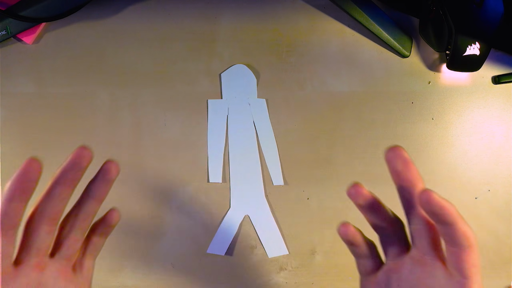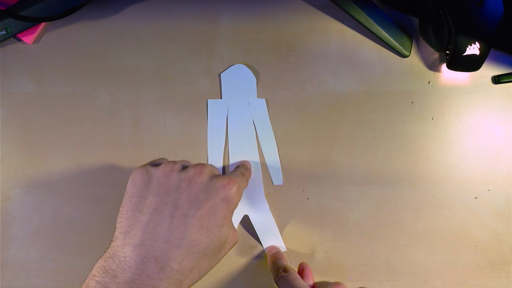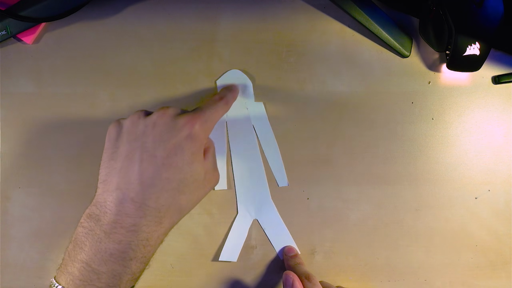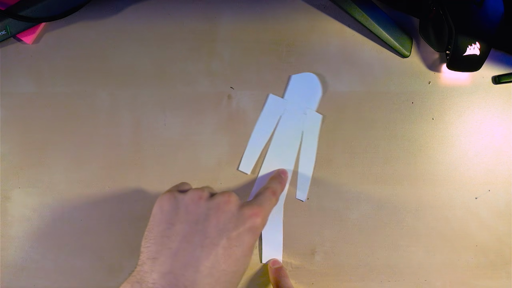Now the location of the pins do matter. So if I create one at the belly and then I create one at the leg, it's going to rotate around this point rather than the head. And obviously I can also move this waist pin.